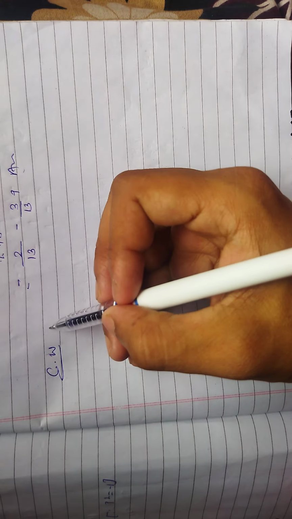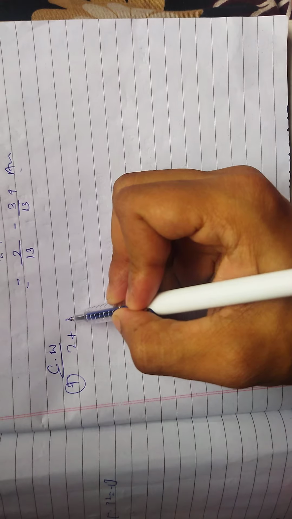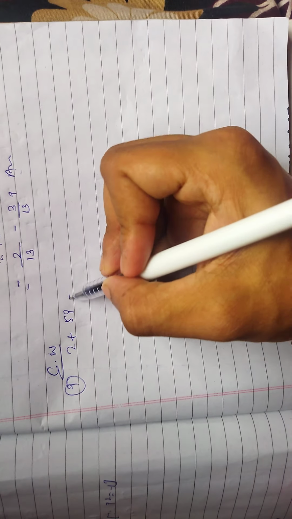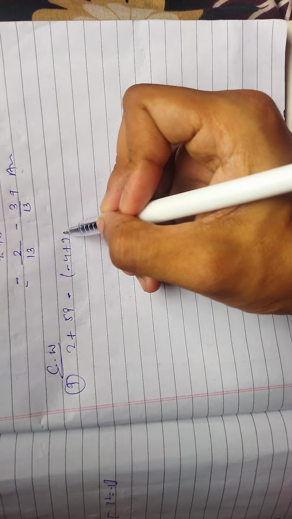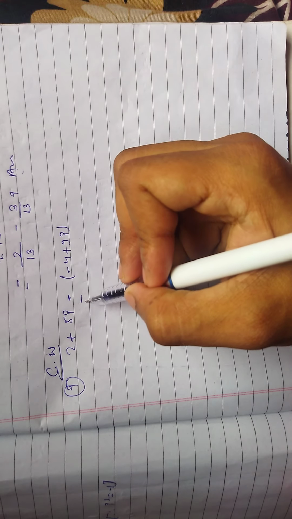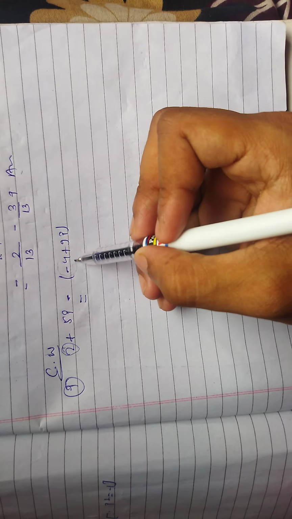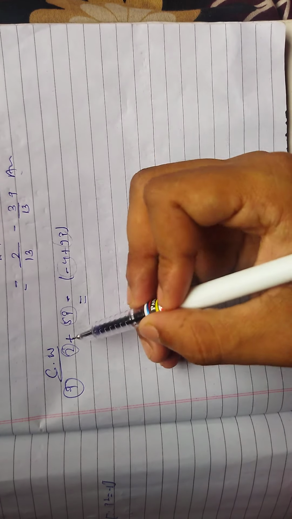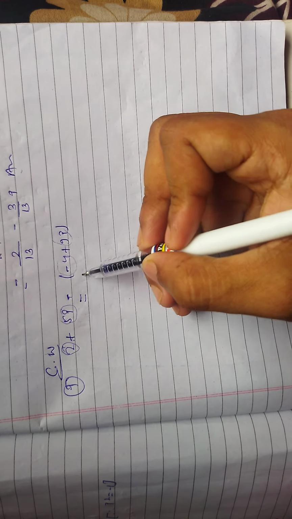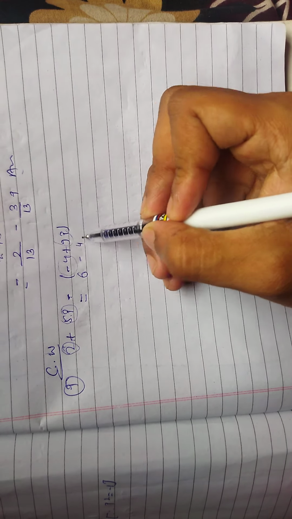Now let's do some classwork questions to practice. Suppose the first question is 2 plus 5i minus 4 plus 9i. It is a question related to the subtraction of complex numbers. I already told that we just have to subtract real part from real part, imaginary part from imaginary part. 2 minus 4, it means minus 2. 5 minus 9i, that is minus 4i.